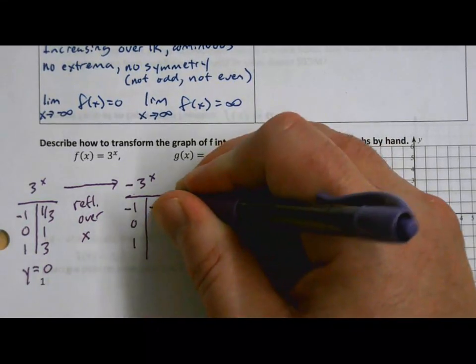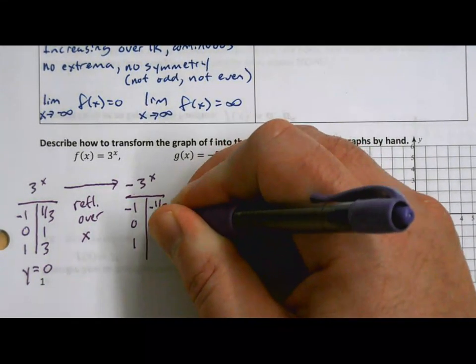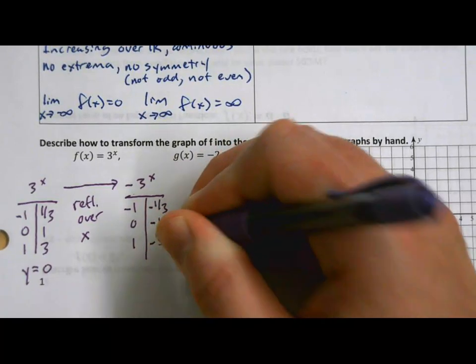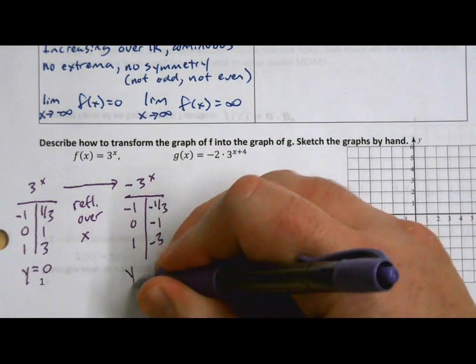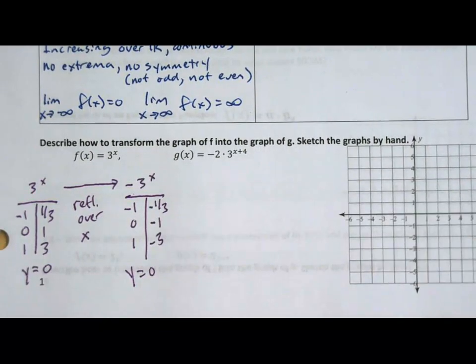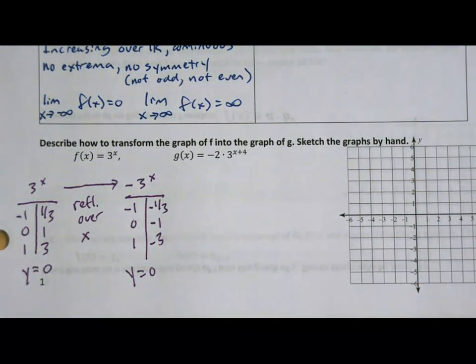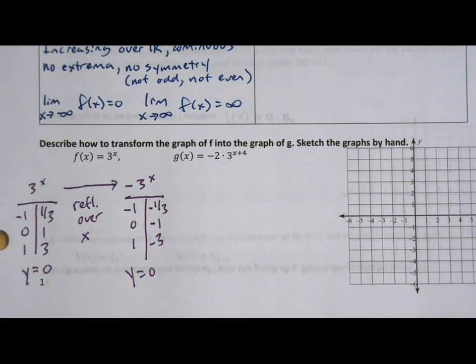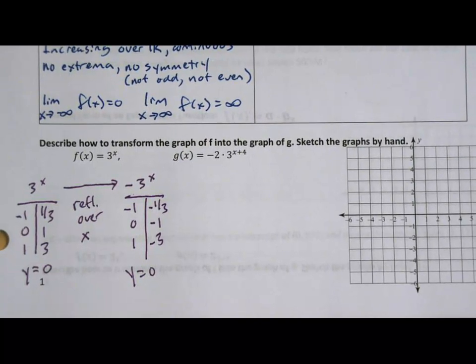So we'll end up flipping signs on all our y-coordinates here. 0 times -1 is still 0, so that actually didn't change at all, did it? All right, we still got to do the 2 and the +4.